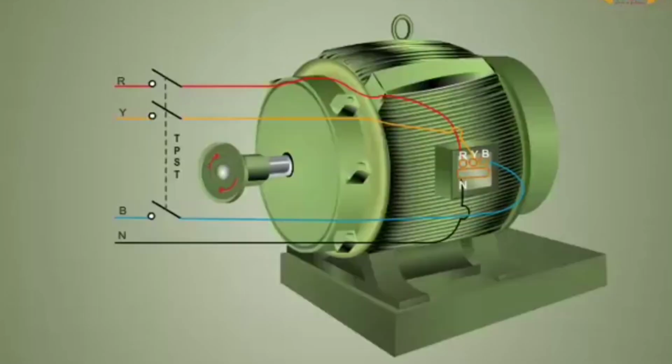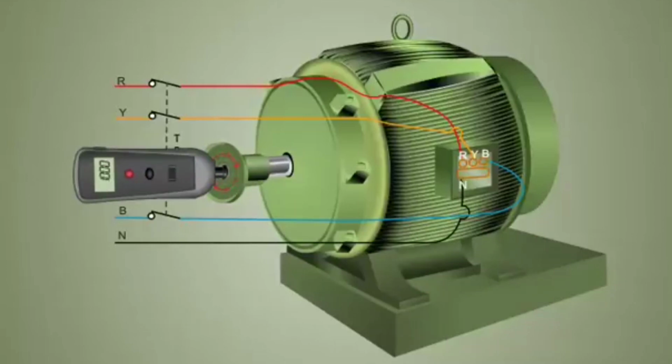Give connections to the motor as shown. Close the main switch to start the motor on no load. Observe the direction of rotation of the motor, say, looking from the left-hand side of the terminal box. You notice that the motor shaft is rotating in the clockwise direction. Measure the RPM with a tachometer.